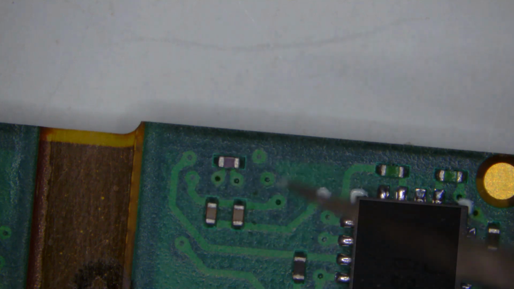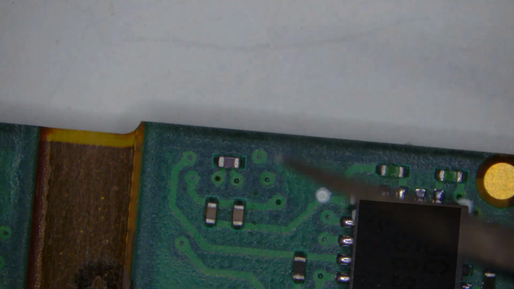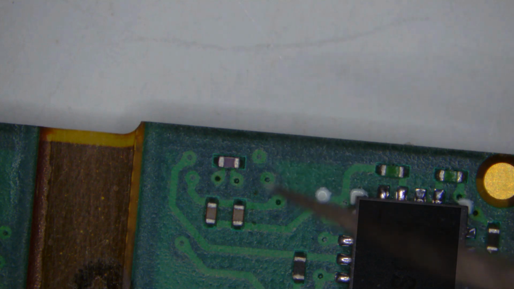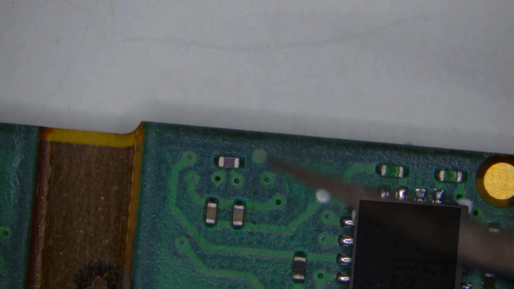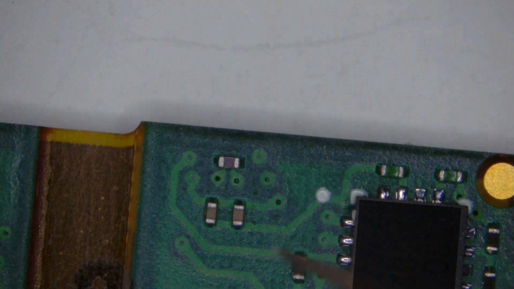That means these holes are connecting these pads or traces to the pads or traces on the other side, the bottom side of the PCB, or if this is a multi-layer board, they may be connecting multiple layers as well. They are called vias, meaning you don't have any component leads going through them. They're just used for connecting traces between different layers.